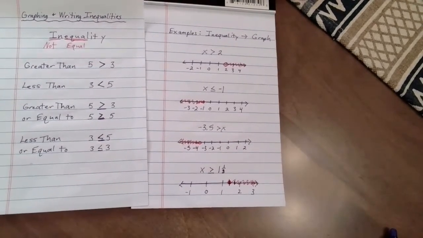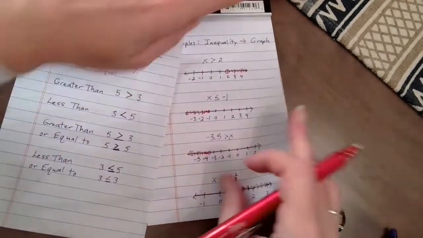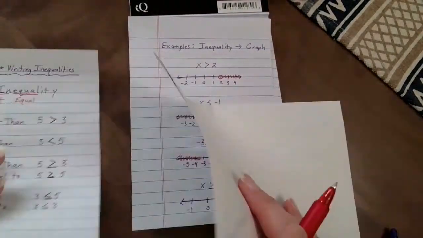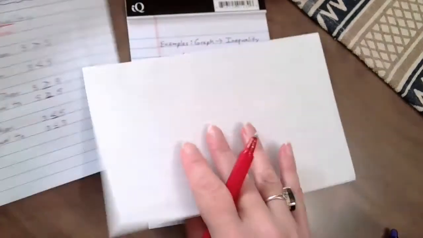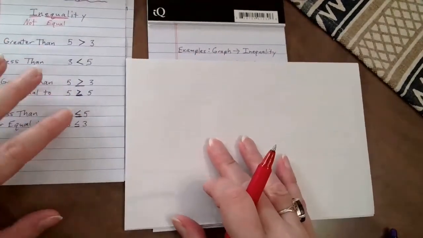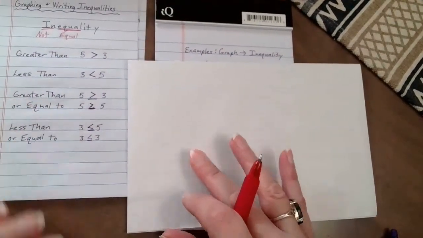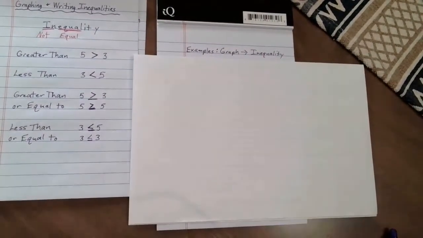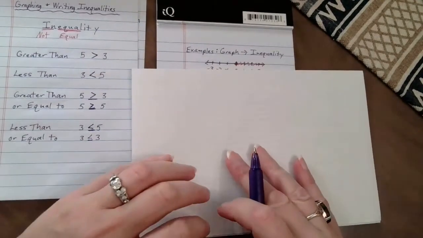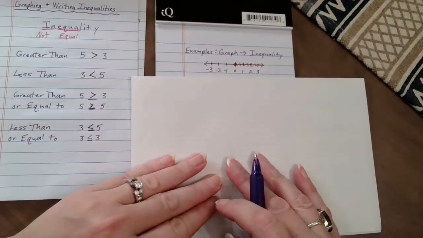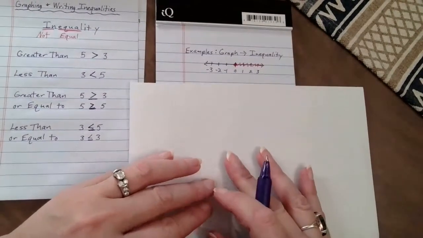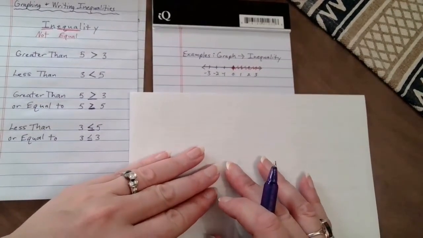Okay? All right. Now, one more type of problem. Here we go. Ladies and gents, this time we're going to do examples, but going the other direction. We're going to start with the graph, and based on the graph, we're going to try to write the inequality that goes with it. So first off, you can see that I've got a closed circle at 0 and going to the right. What might I write as an inequality?